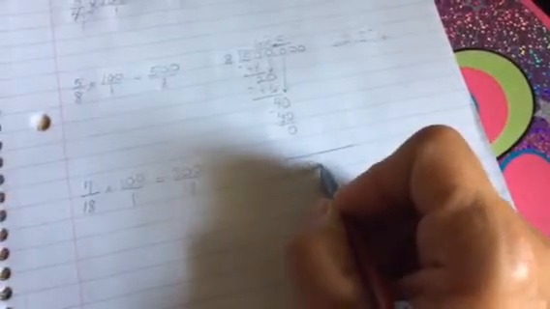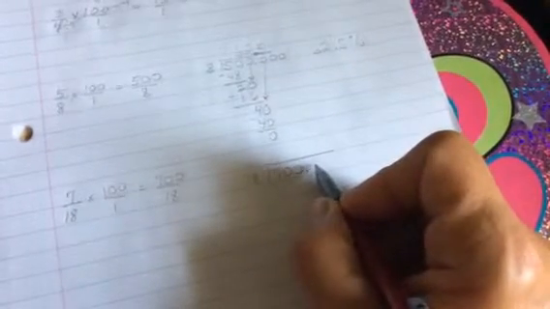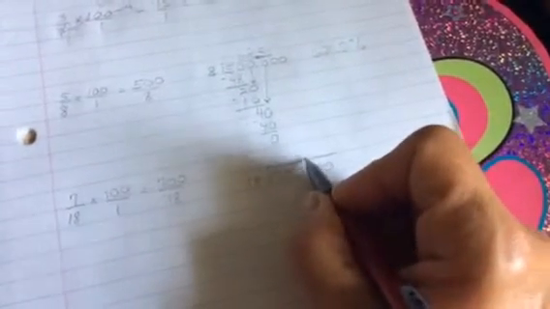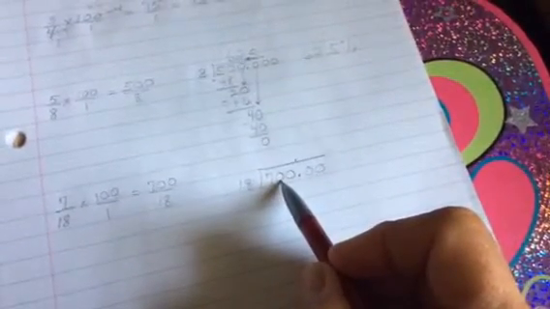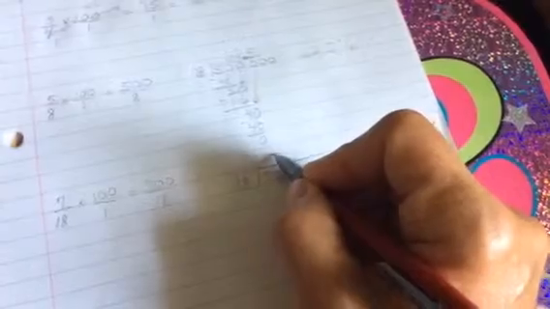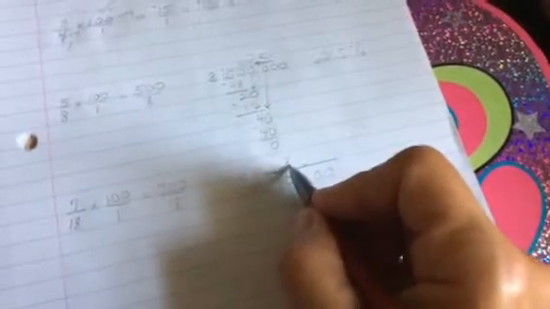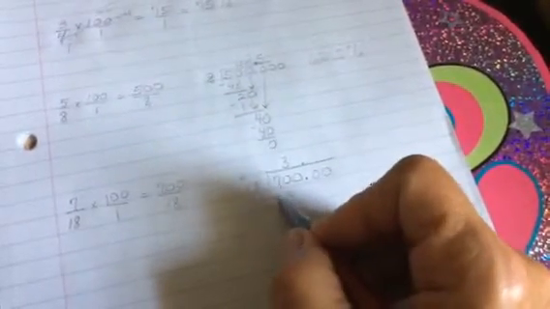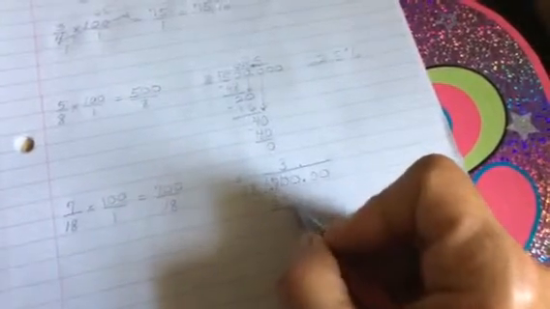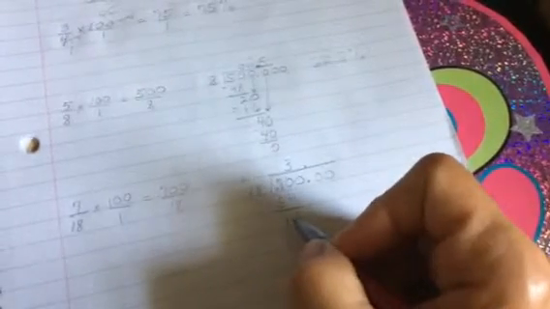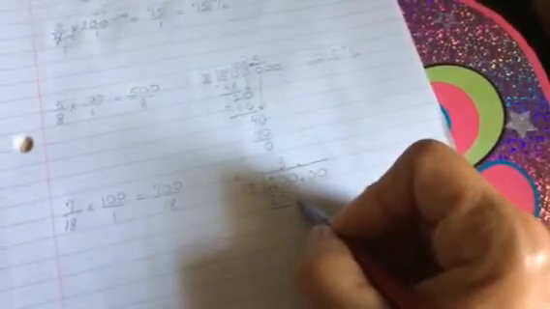How many times can we divide 18 into 700? This time I'm going to add a decimal point and a few extra zeros. And since 18 doesn't go into 7, but it does go into 70, 3 times. 3 times 8 is 24. Carry the 2. 3 times 1 is 3, plus 2 is 5. I have a remainder of 16, and I'll bring down this 0.